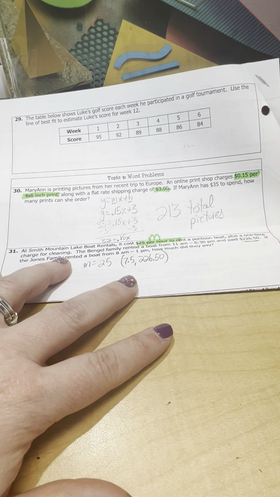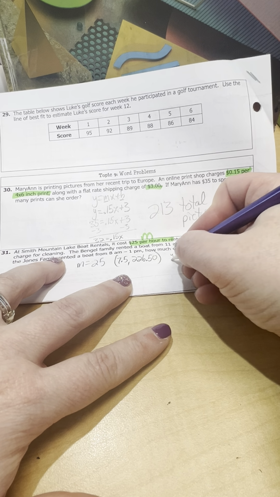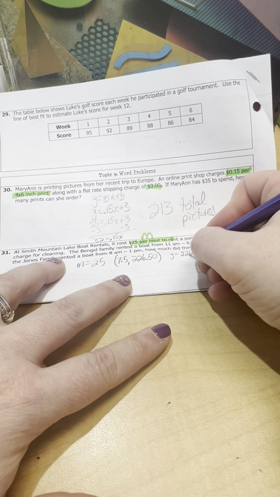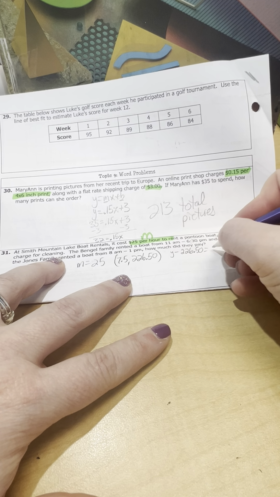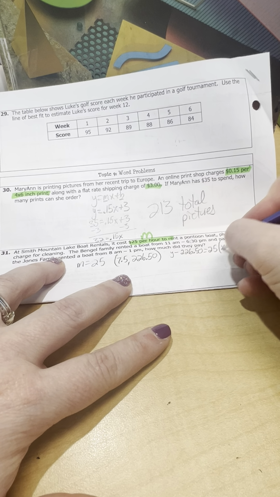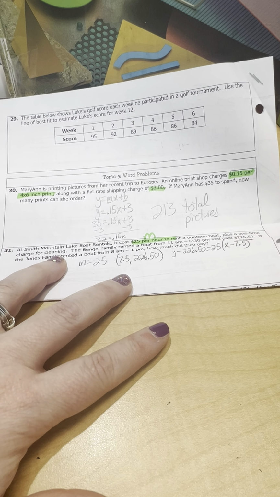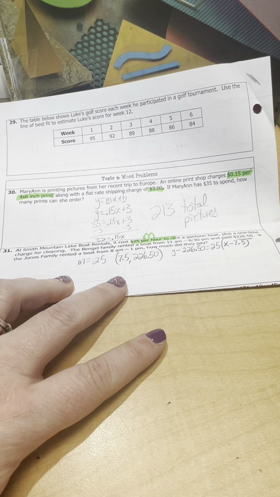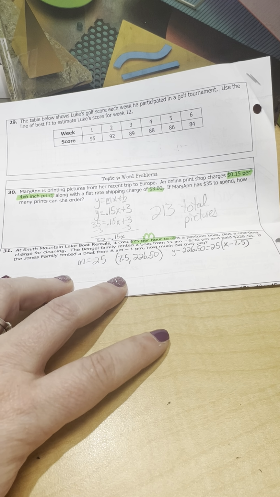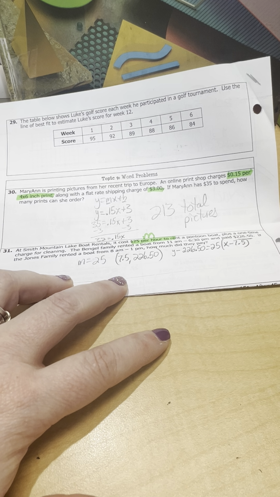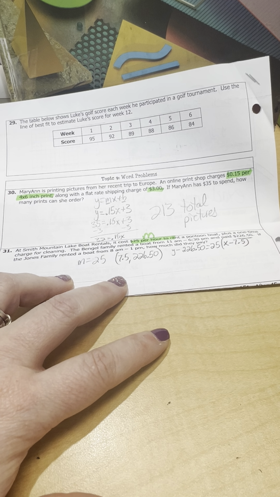Once I realize that that's what I have, now you're just using point slope form: Y minus Y1 equals M times X minus X1. That's it. There's the equation. Now let's read for the Jones family. They rented the boat from 8 to 1. So first I've got to figure out how many hours that is from 8 a.m. to 1 p.m.